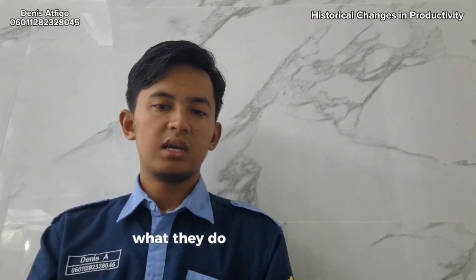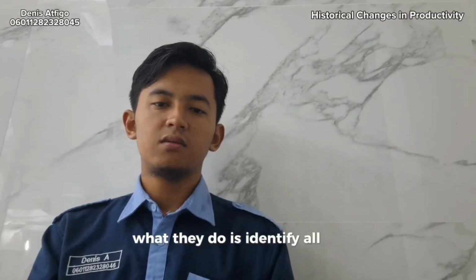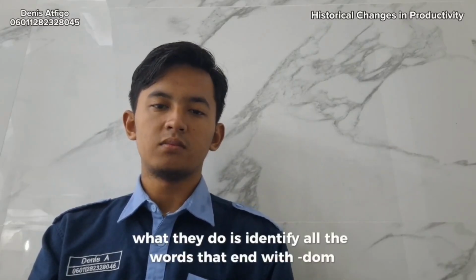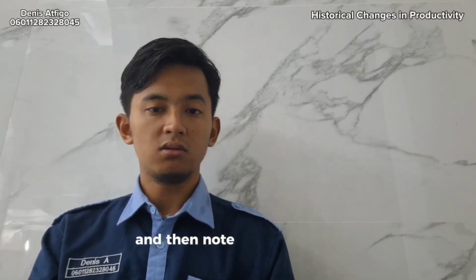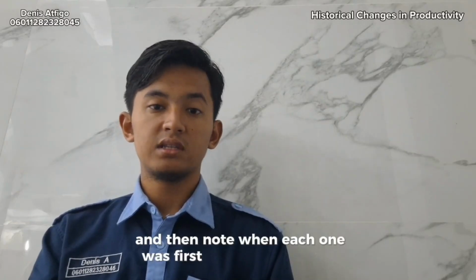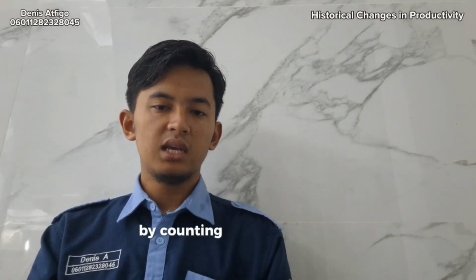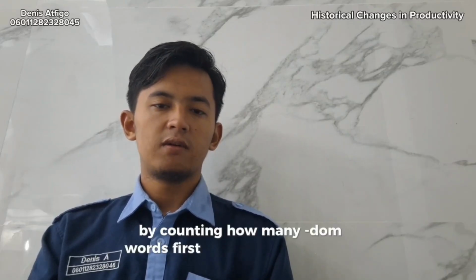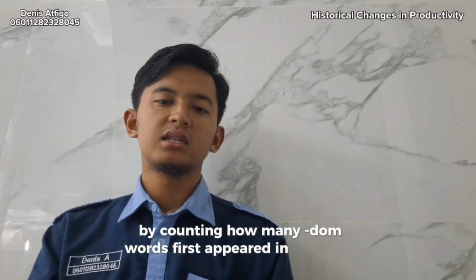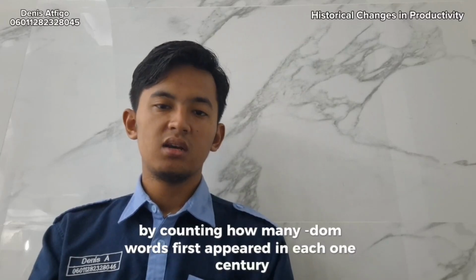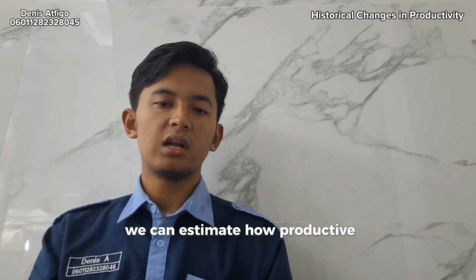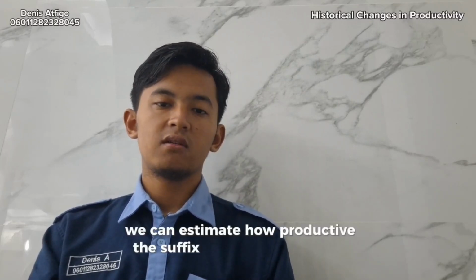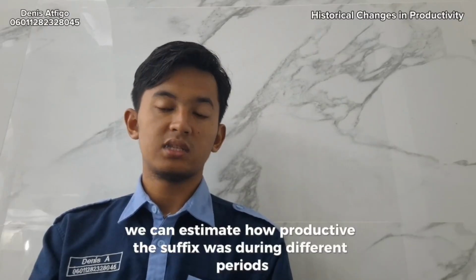What they do is identify all the words that end with "dom" and then note when each one was first recorded in English. By counting how many "dom" words first appeared in each century, we can estimate how productive the suffix was during different periods.